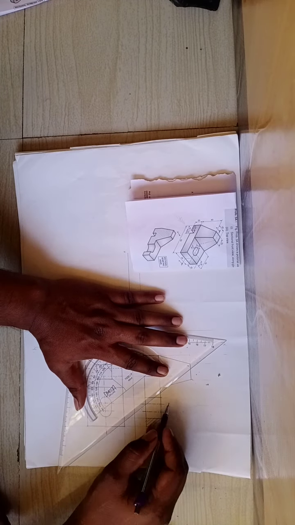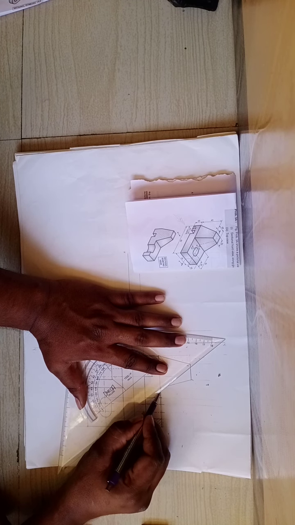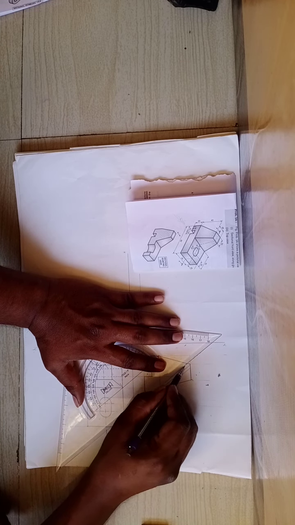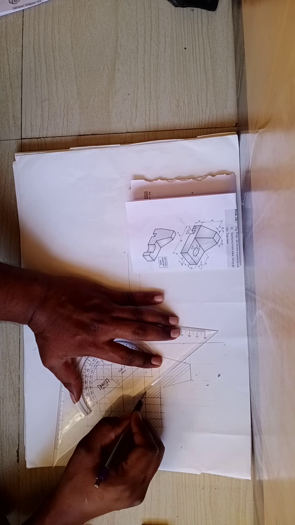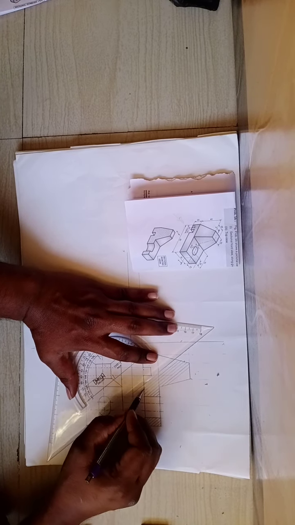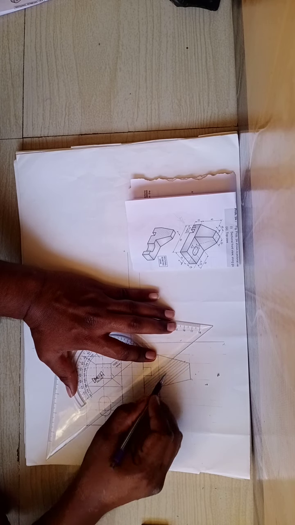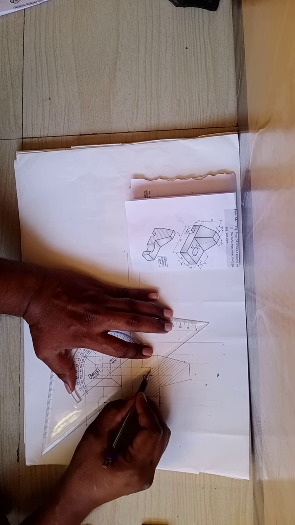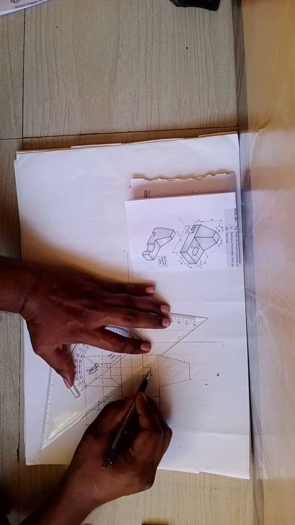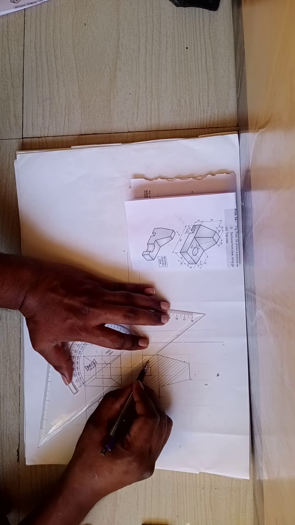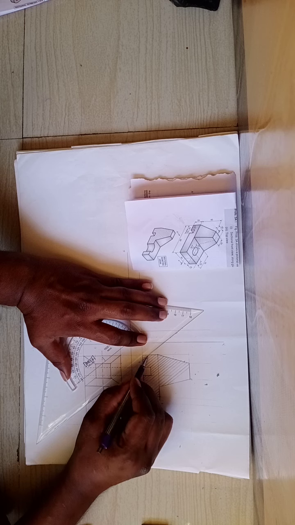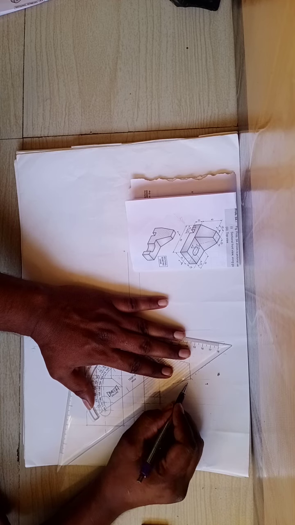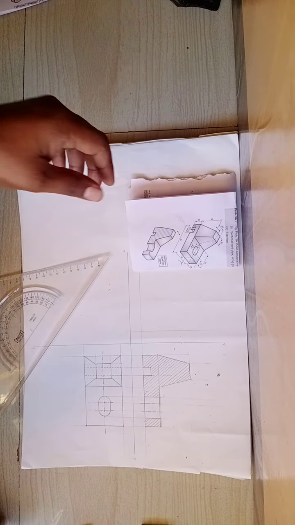The distance between these two lines should be 2 mm, and the angle of the line should be 45 degrees. Okay, so this is the sectional front view.